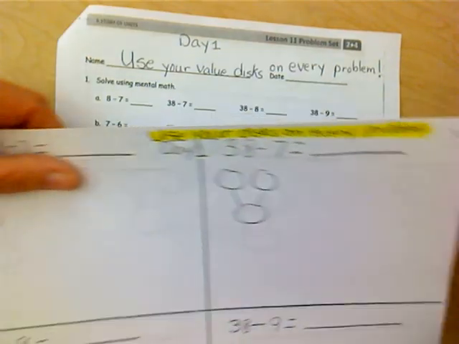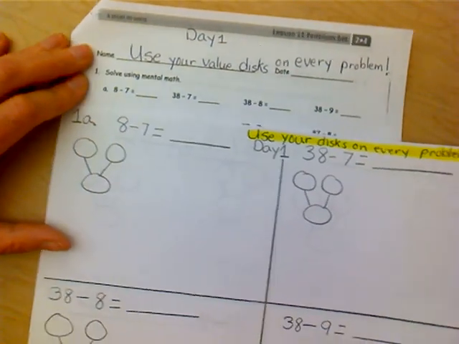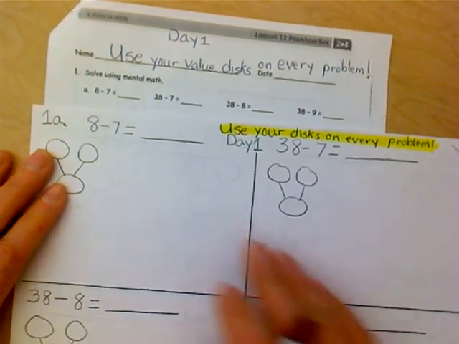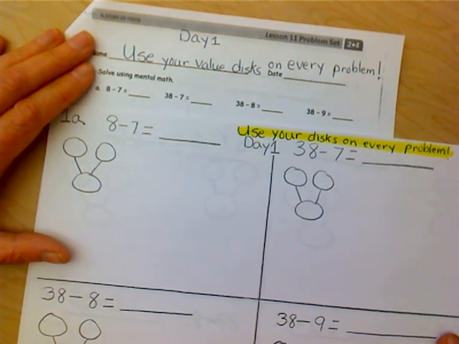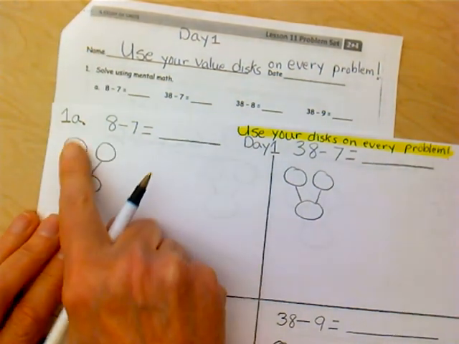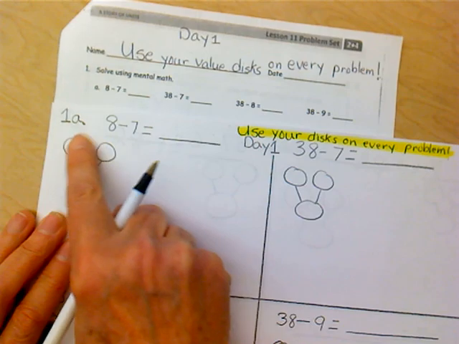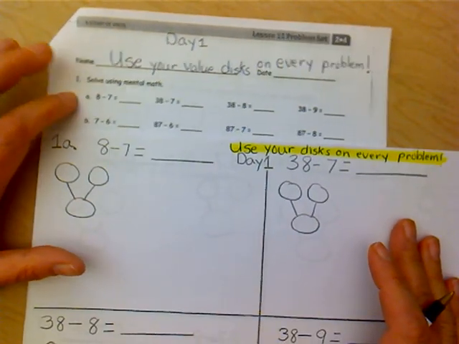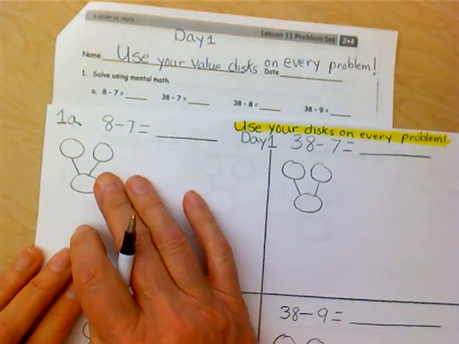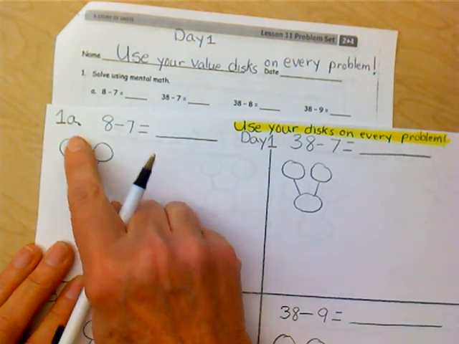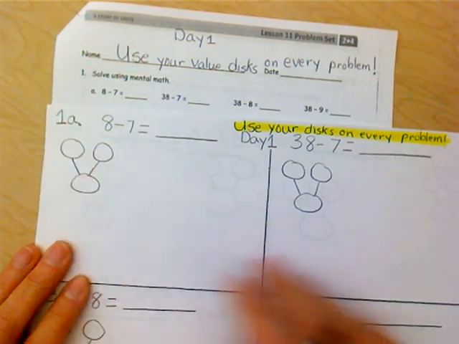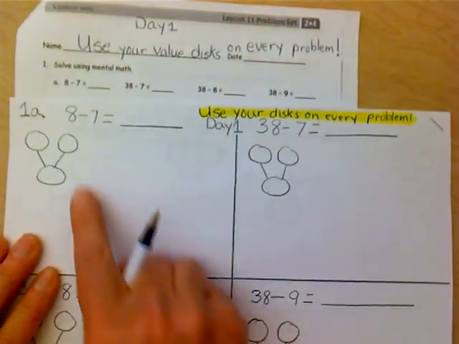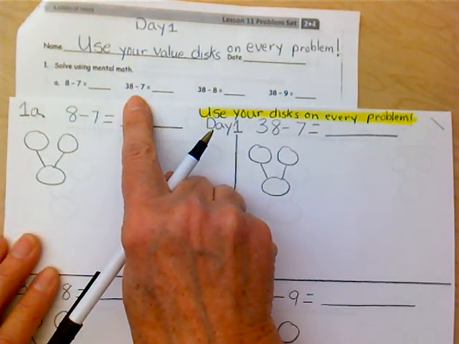Now for our face-to-face students, I have taken the problems that are on the problem set and I have put them on a larger piece of paper, simply because on each one of these problems you really do need to show the number bond. I guess you can do it on this if you want, but I'm giving my face-to-face students a page where the number bond needs to be here. But they're still exactly the same problems that are on your paper.